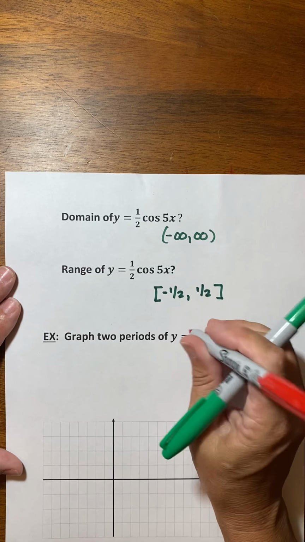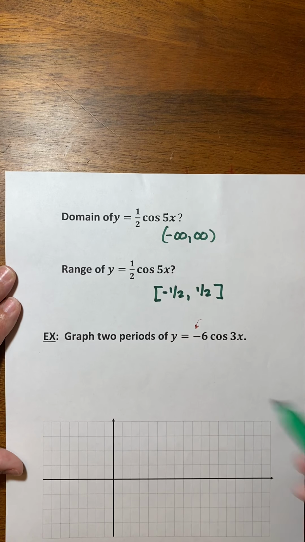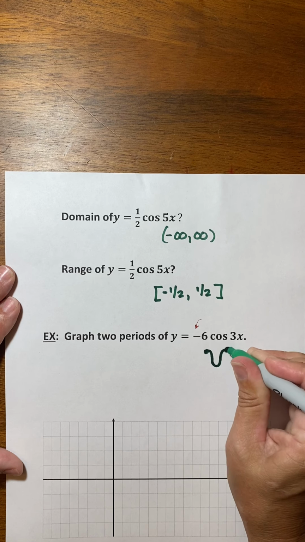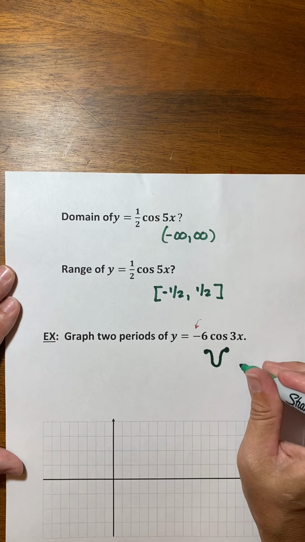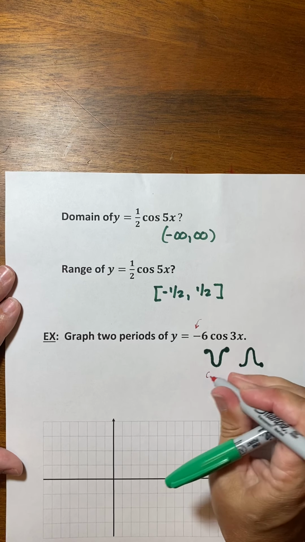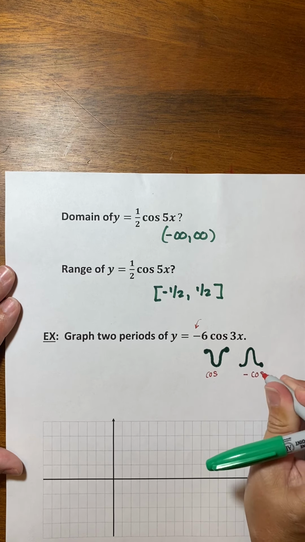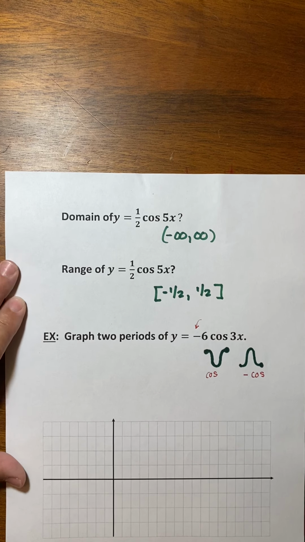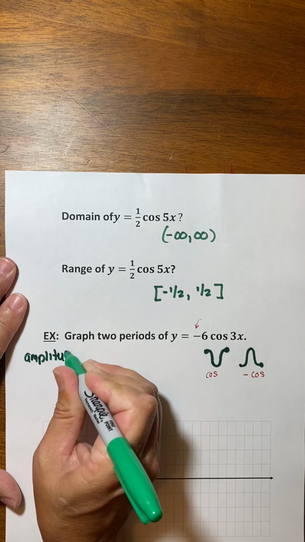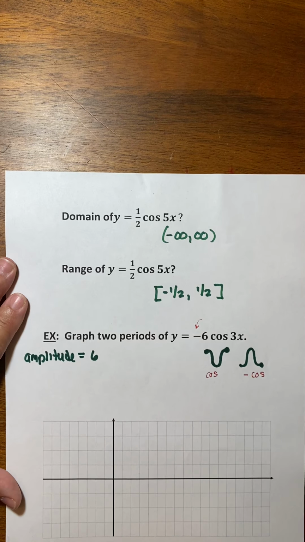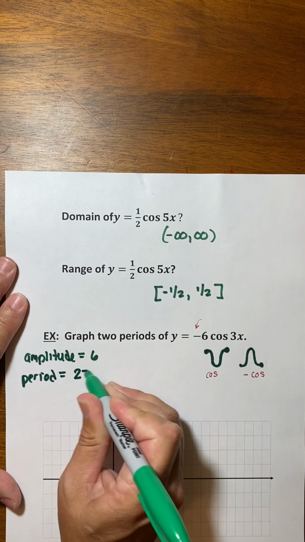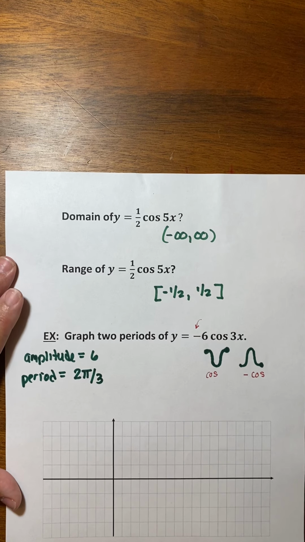When we have a negative, one cosine wave starts like this, goes down and ends at the top. The negative is just going to flip it over. It's going to start at the bottom and end at the bottom. So this would be the cosine, and this would be the negative cosine. So it just flips it. So the amplitude is equal to 6, and the period is equal to 2 pi over 3.